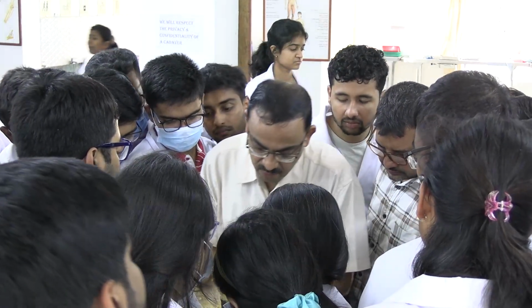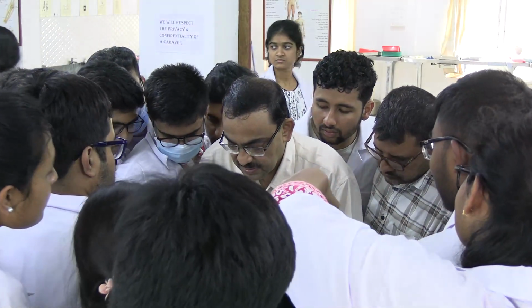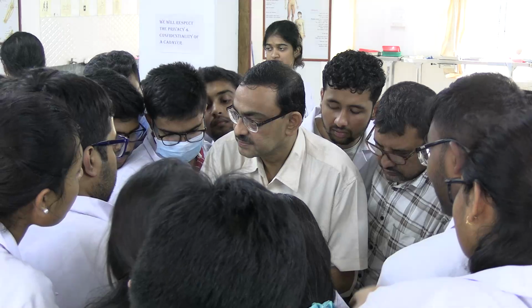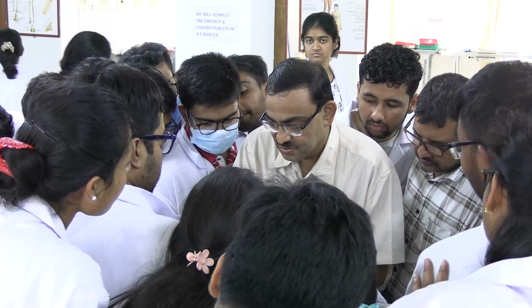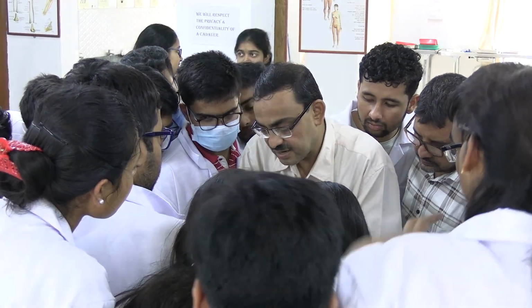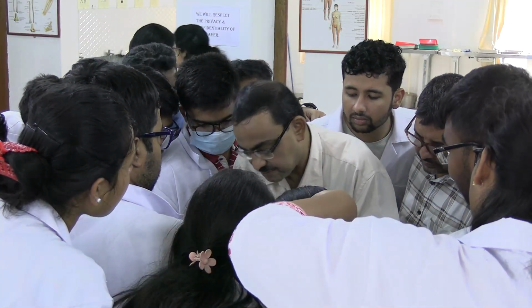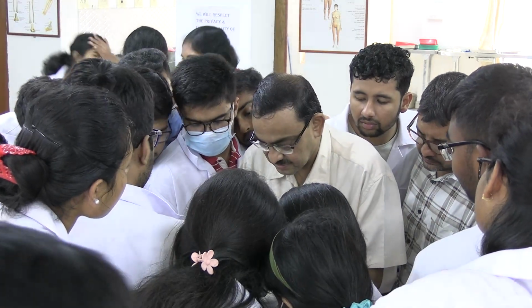So how can we hold it? This is the urinary bladder. It has the apex, a boat shaped superior surface, and two inferolateral surfaces.